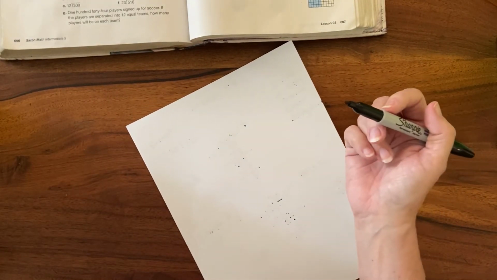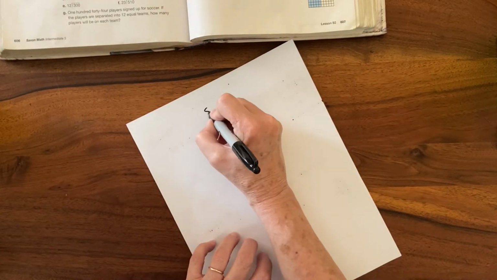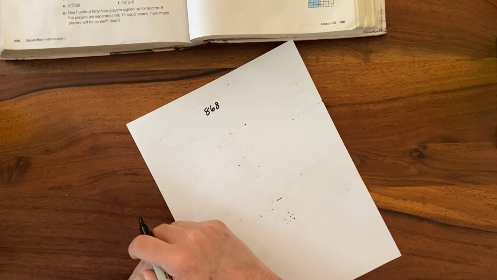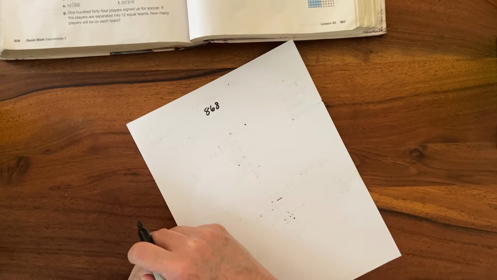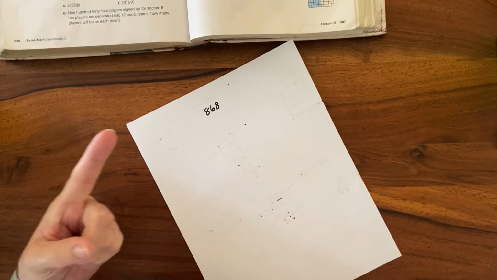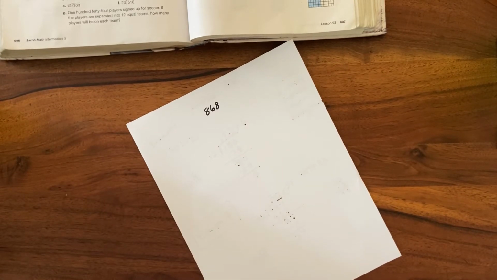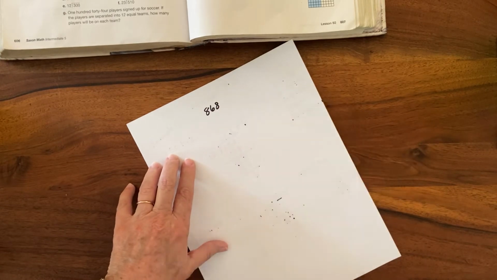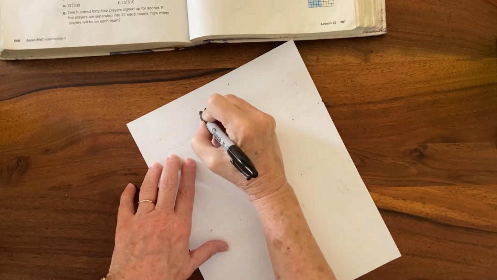Okay, let's do example 3. Loma Vista School expects an enrollment of 868 students. The principal wants to have about 24 students and 1 teacher per classroom. So how many teachers are needed for the students at Loma Vista School? So if we're going to have 1 teacher in every class, then 24 kids, then I just need to say 868 divided by 24, right? Okay.